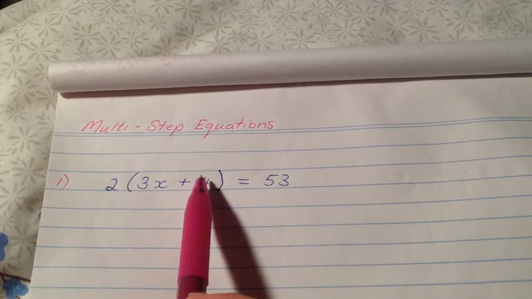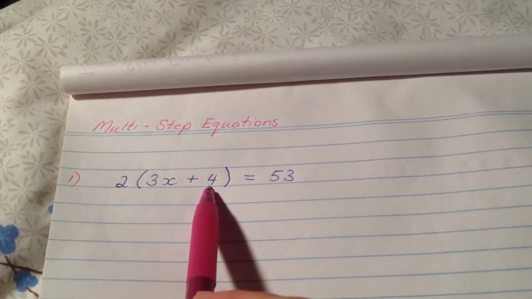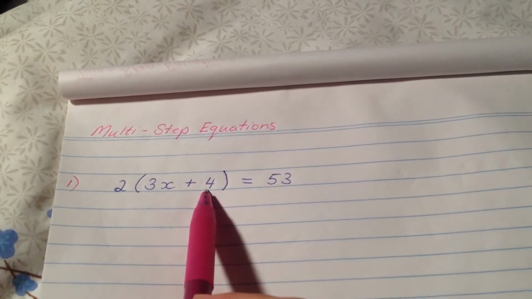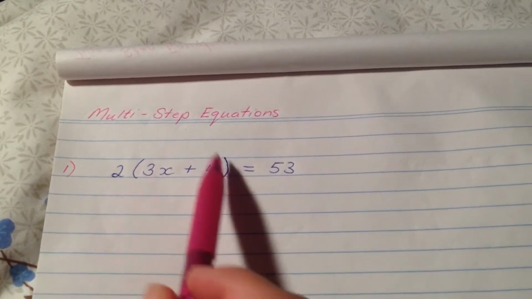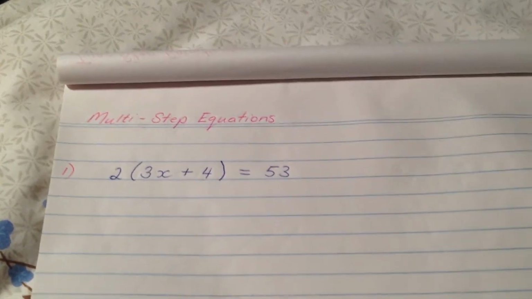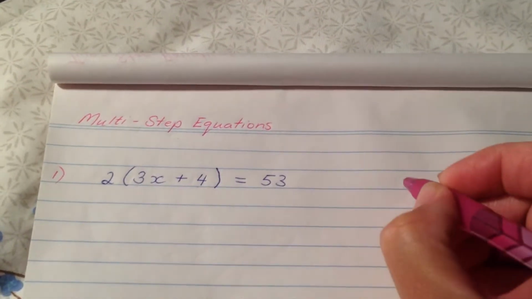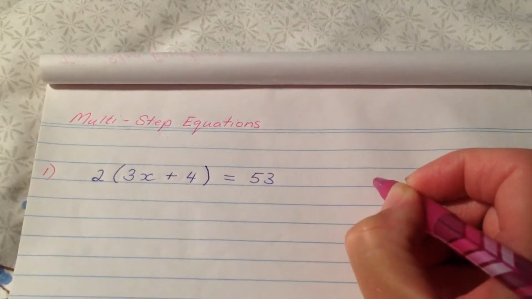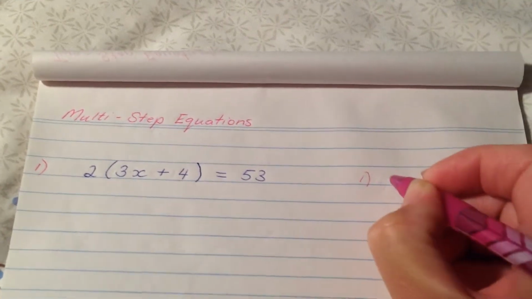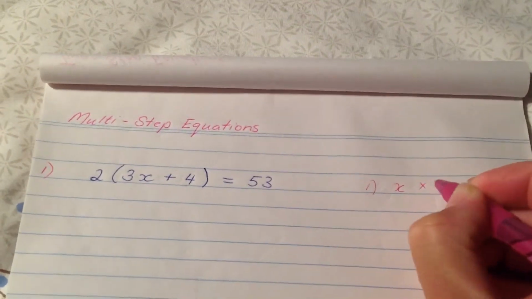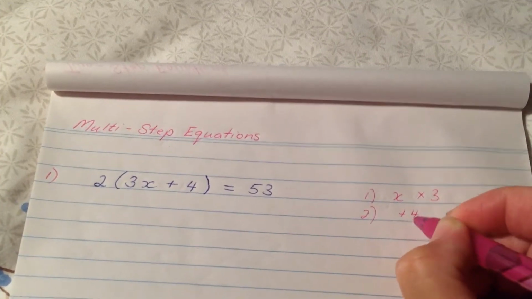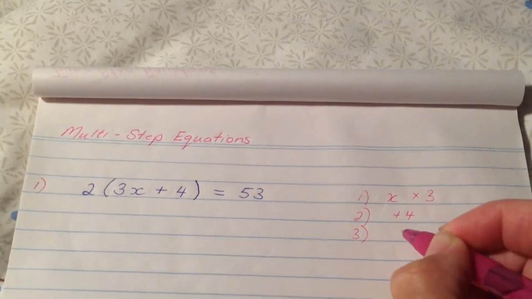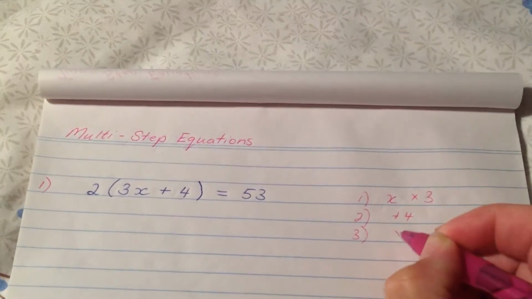Then it's having 4 added to it. And then the third thing that's happening is that 2 is multiplying the answer of what happened inside. So I'd like to write that down just as a little note to myself. So first thing is x was multiplied by 3. The second thing was that I added 4. And the third thing is that I multiplied everything already by 2.